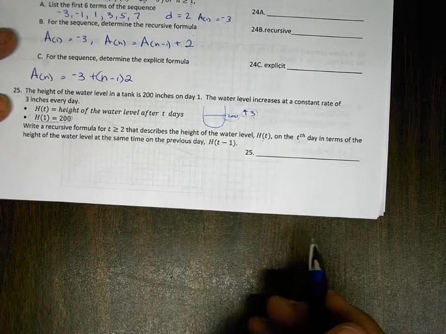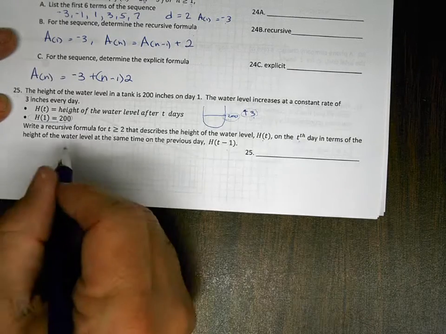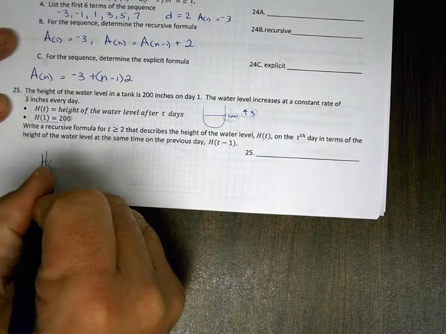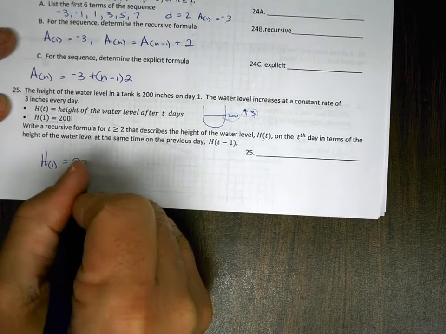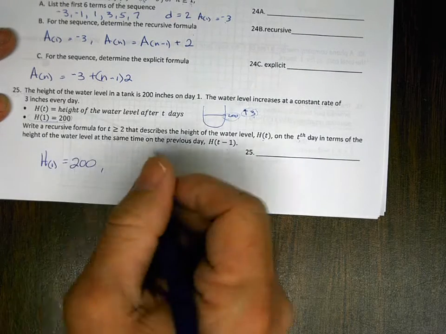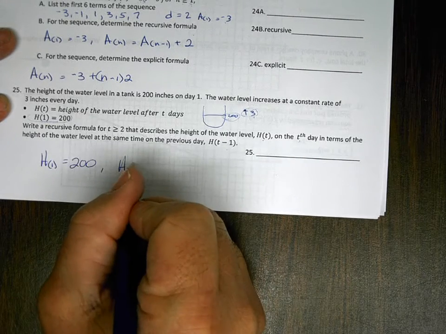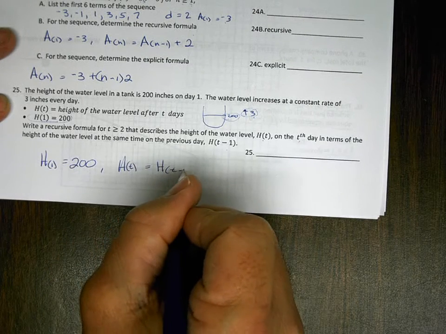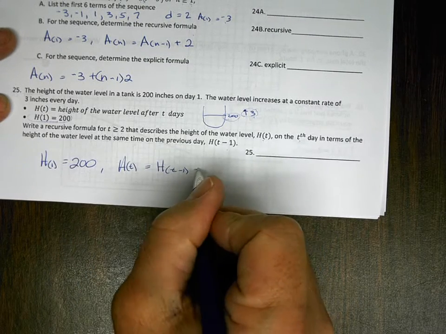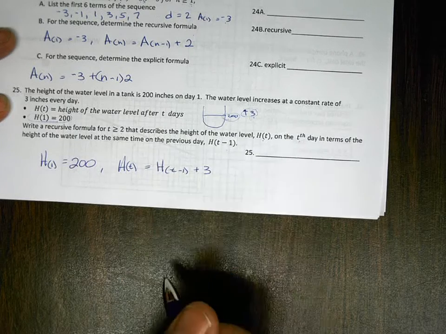So basically what they're asking for is a recursive formula. In a recursive formula, we always write the first or initial value, which in this case was 200, and then h of t equals h of t minus 1 plus 3, the common difference.